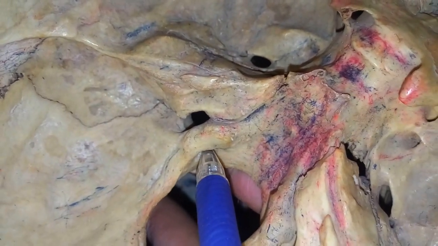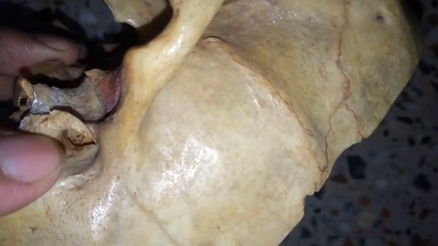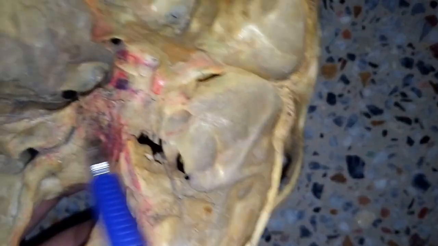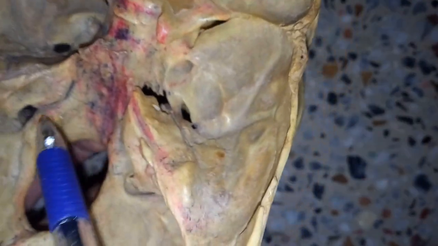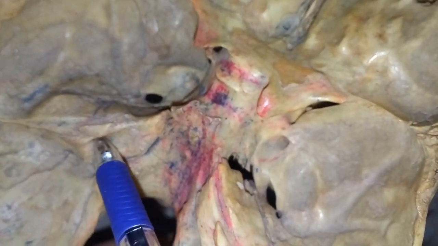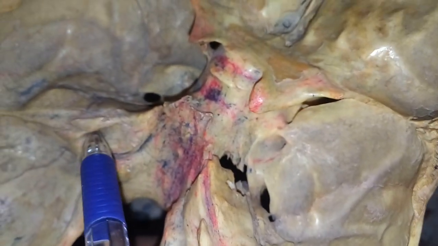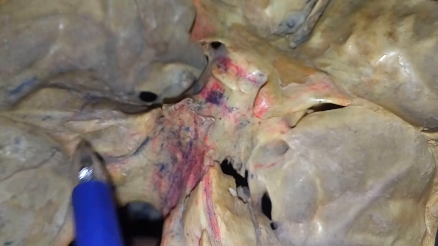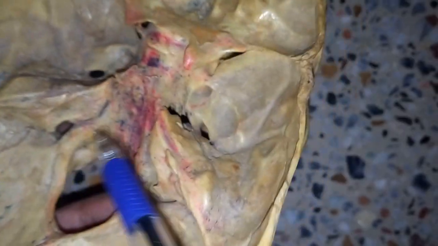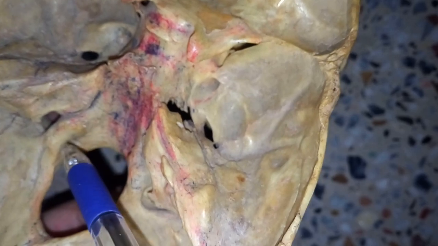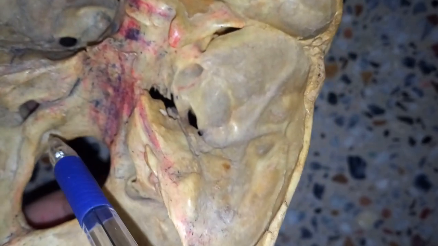This is known as hypoglossal canal. It does not lead outside to the external acoustic meatus. See, like this, not this one. We have this internal acoustic meatus here, this opening just above the jugular foramen. It leads outside to the external acoustic meatus, not this one, the hypoglossal canal. Hypoglossal canal is just a canal just below the jugular tubercle.